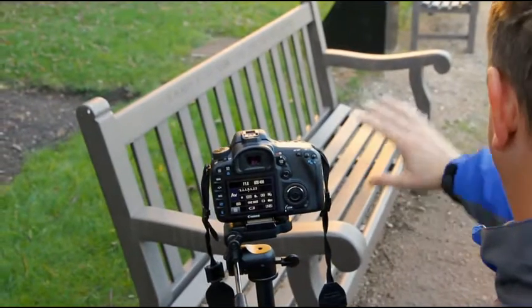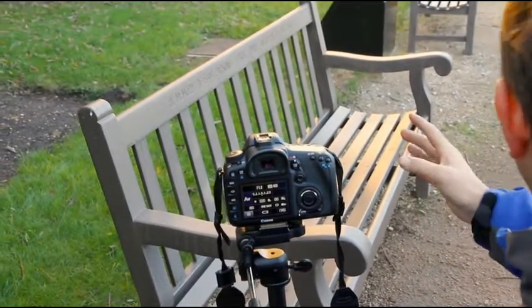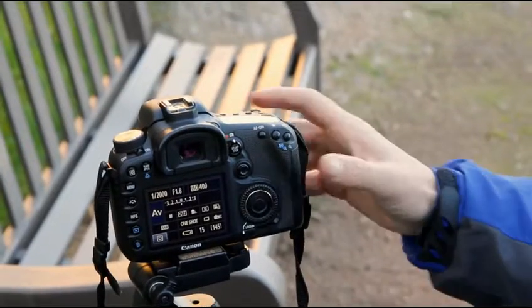So here we've got an example of depth of field using aperture control. I've got a really nice park bench here in front of me with a really nice inscription across it, and I want to take a photograph of that inscription going all the way across. So at the moment I've got my aperture set really wide to f1.8, and I'm going to take the first shot.